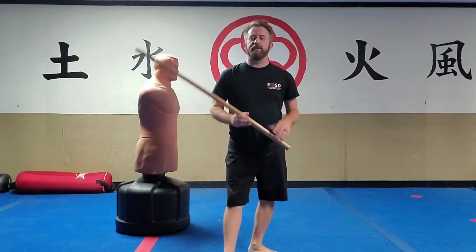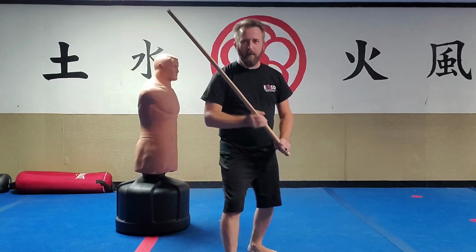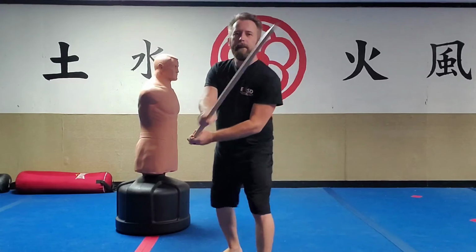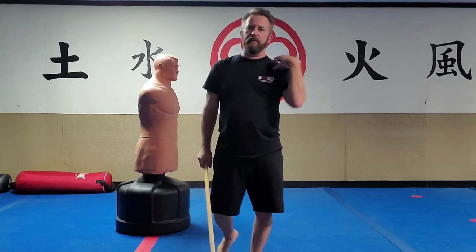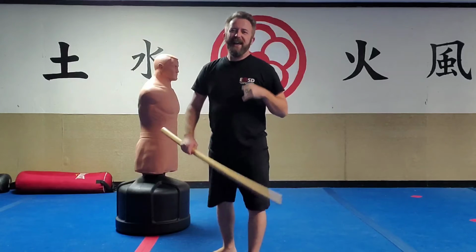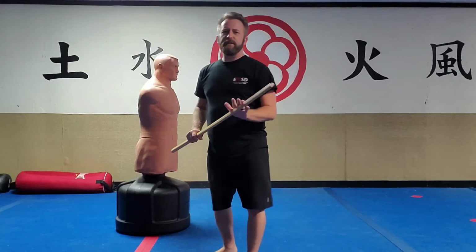I want to look at the intention of our cuts. By intention, I mean how my weapon is traveling through my opponent's body. If you're just starting out, I want you to focus on this first intention 100%. It'll get you your body mechanics good, and it will help you avoid some of the common mistakes as you go forward. So this first intention is cutting straight through my target.